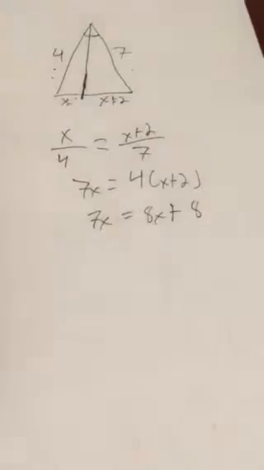I get 8x plus 8 equals 7x. So I made this problem really bad because I got negative numbers. Which that's bad values for me. Okay, so let's completely ignore that one. Let's do one that works.